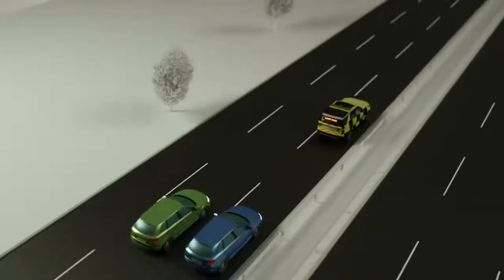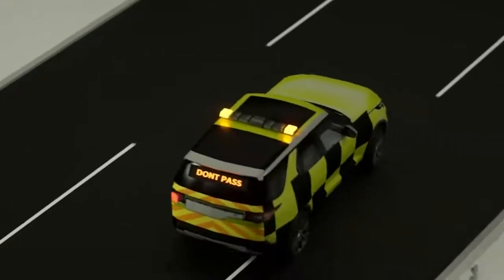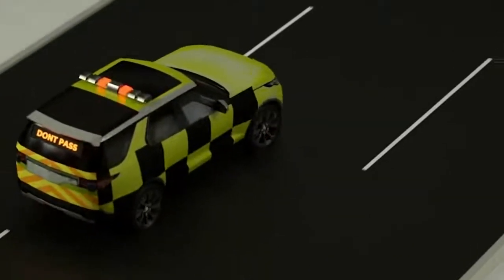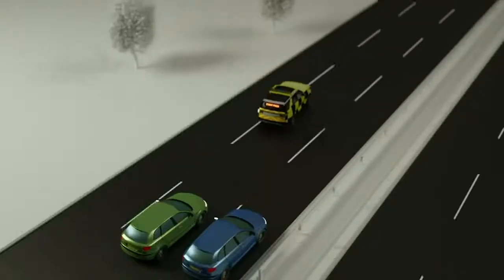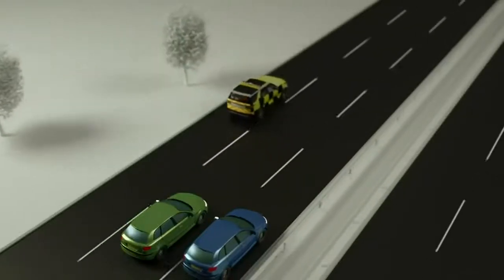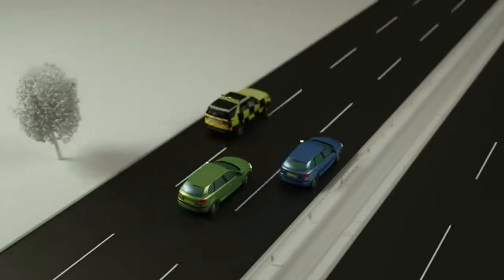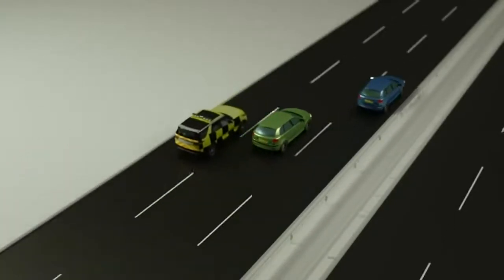Rolling roadblocks like this are used where necessary by police and highways authority vehicles if there's an incident ahead. Stay behind these vehicles until they move left and the incident is over. Rest assured they'll get you moving again as soon as it's safe.